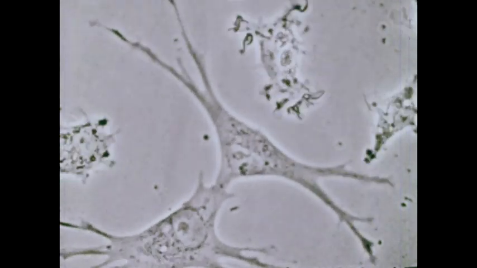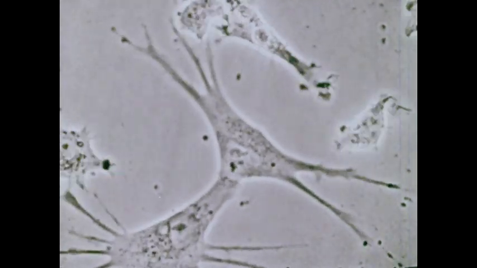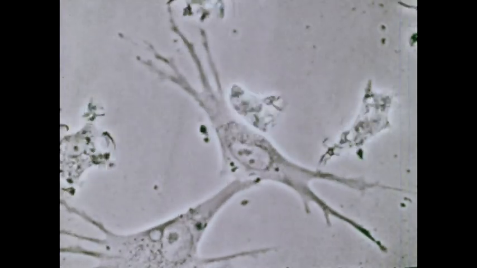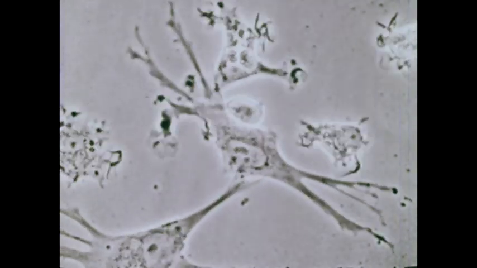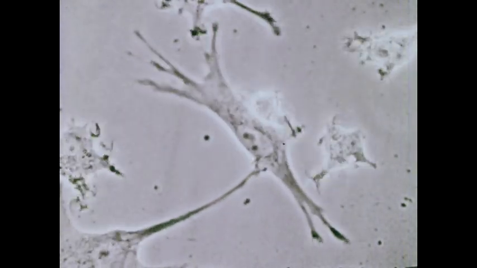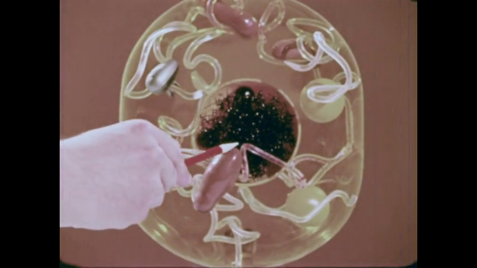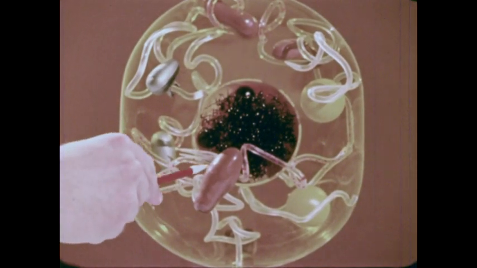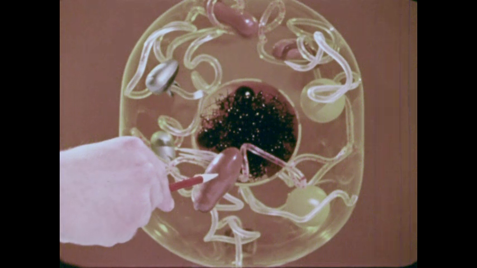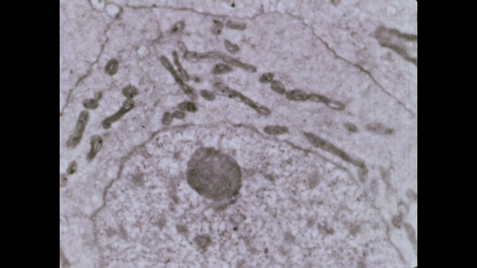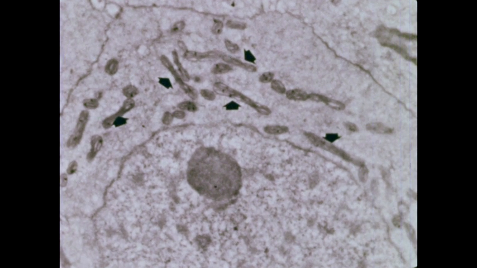In the living cell, the production of enzymes is much more complex than we have indicated, and several kinds of RNA molecules are involved in enzyme production. One group of enzymes found in the mitochondria, these organelles, is particularly important in the release of energy. In this photomicrograph, arrows indicate the mitochondria in which these enzymes are produced.